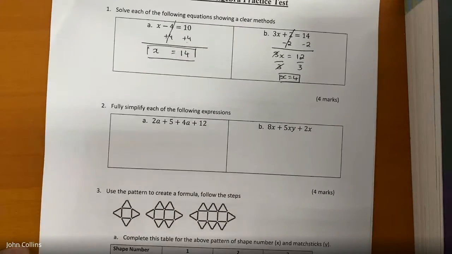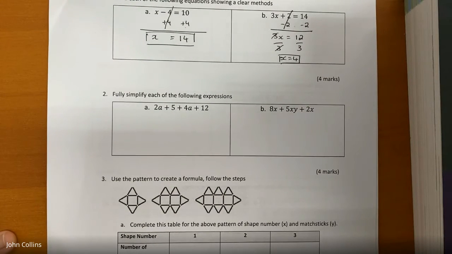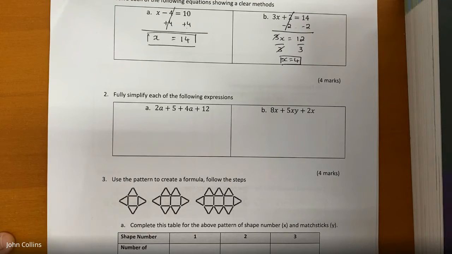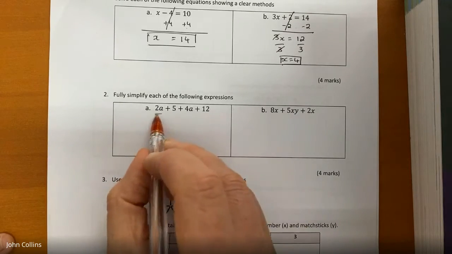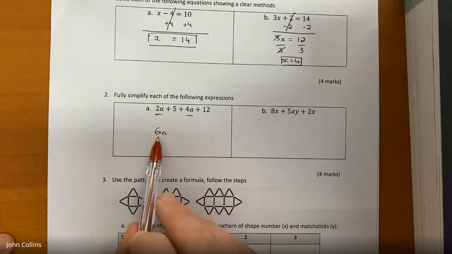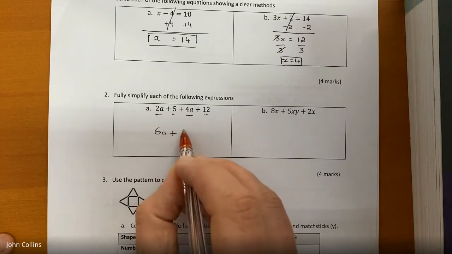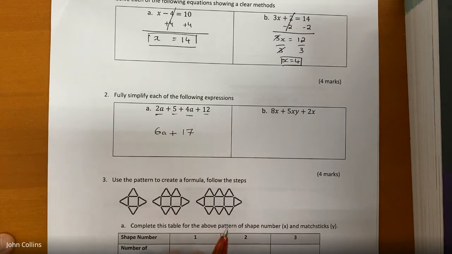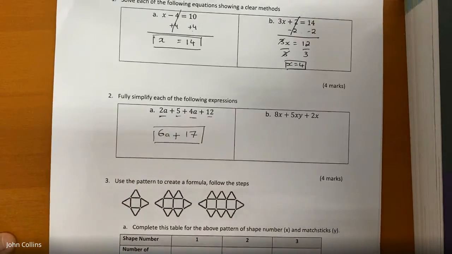Second question then, simplify. So a lot of you couldn't remember how to simplify, and the same as in the Kahoot, you need to work on your simplification skills. You can only add like terms, so only add the exact same letters to each other. So for instance, 2 A's and 4 A's can be added together to give 6 A's in total, but I cannot add 5 and 12 to the 6A, so it's just 6A, but I can add 5 and 12 together. 5 plus 12 gives 17. So it's like 2 separate answers. I've just made it a little bit simpler. So that's worth another 2 marks, and that's the final answer for that one.